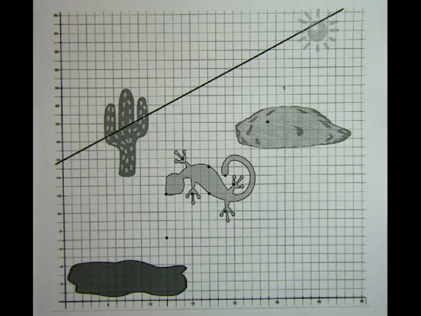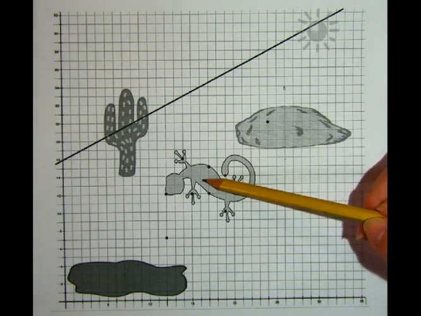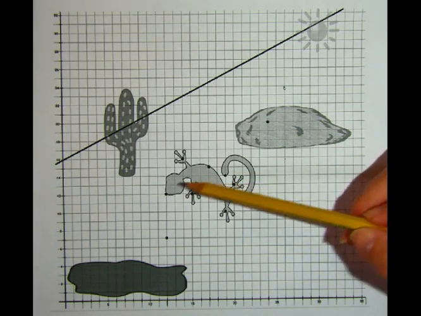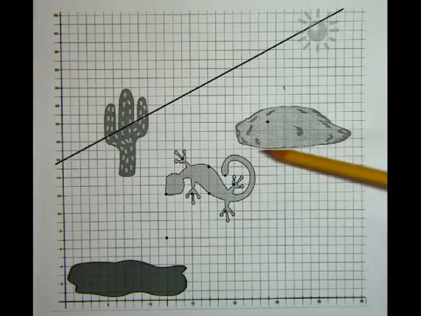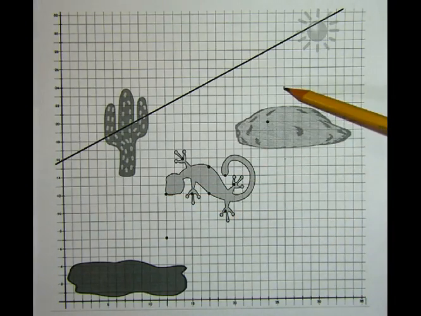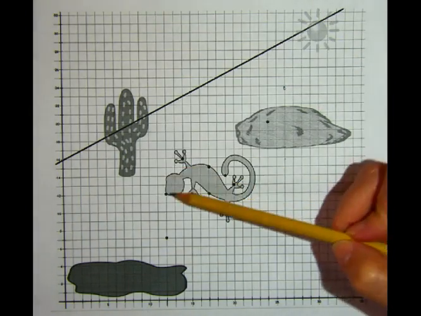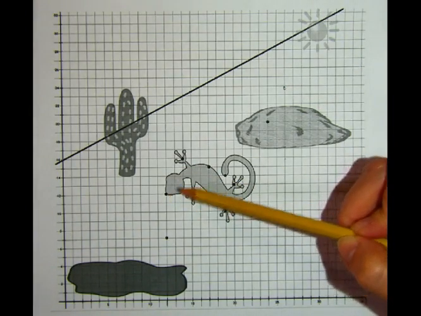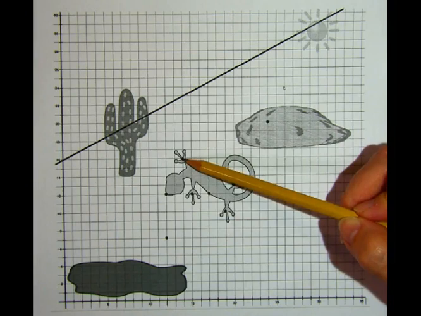Other students recognized that the points would have the same relation to each other as they had in the pre-image. So some students, instead of moving each point 12 units to the right and 8 units up, would look at the relation between the tip of the nose and the point on his front foot.